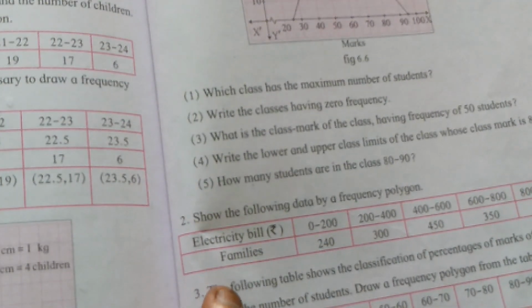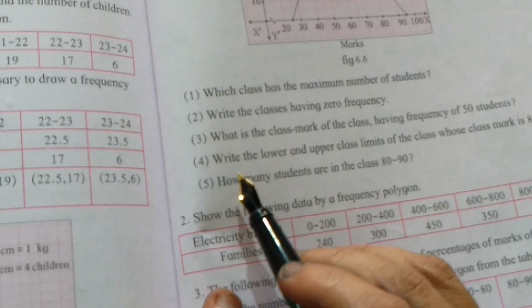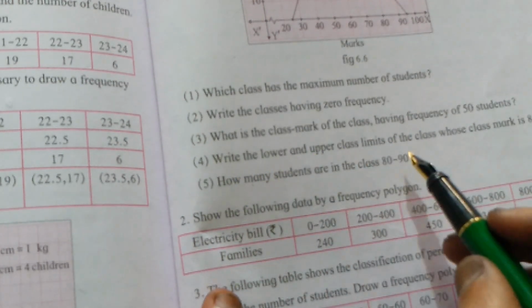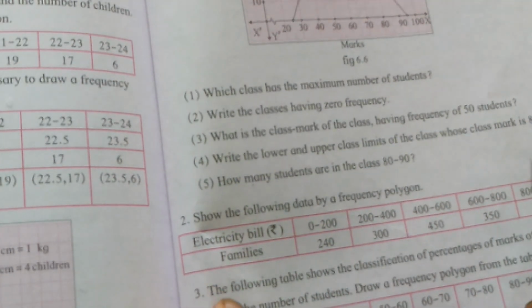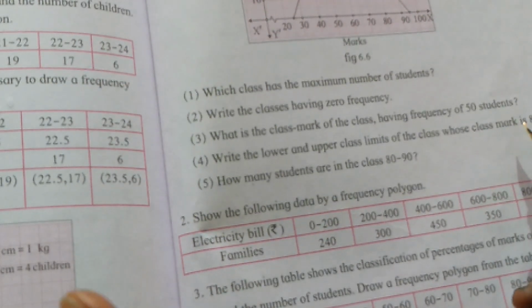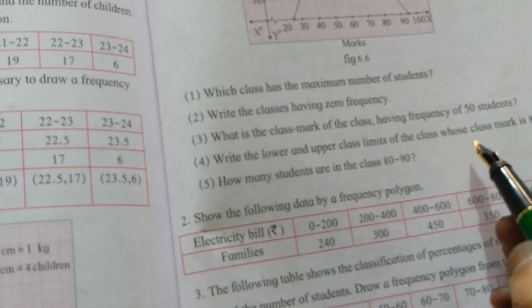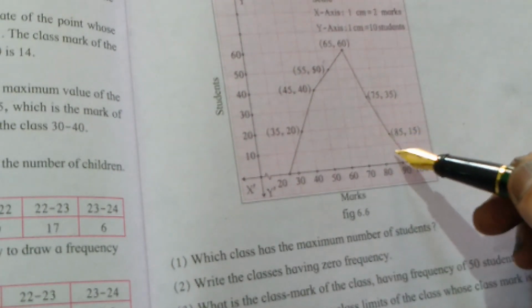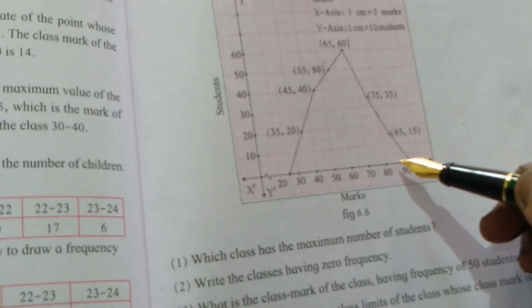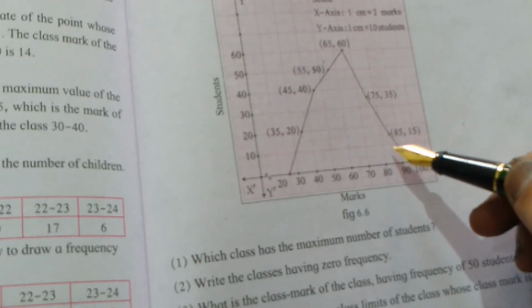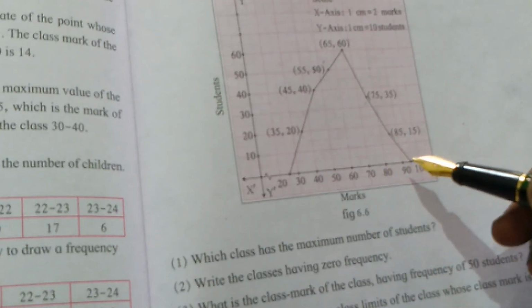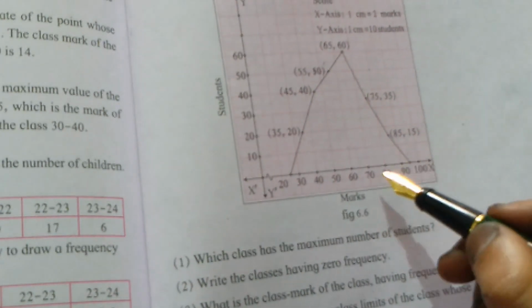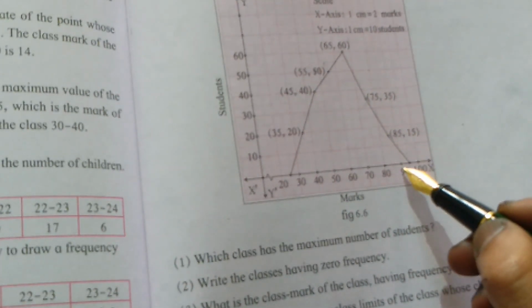Now the next question, the fourth one: write the lower and upper class limits of the class whose class mark is 85. So if you observe the graph, where is 85? 85 is here. It comes in which class? 80-90. So 85 comes between 80 and 90. So what is the lower class limit? 80. And the upper class limit? 90. So the lower class limit is 80.